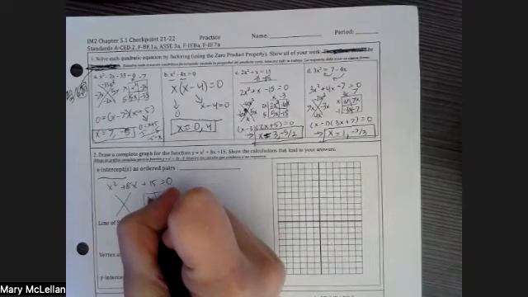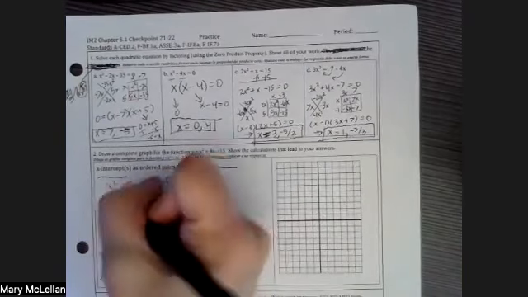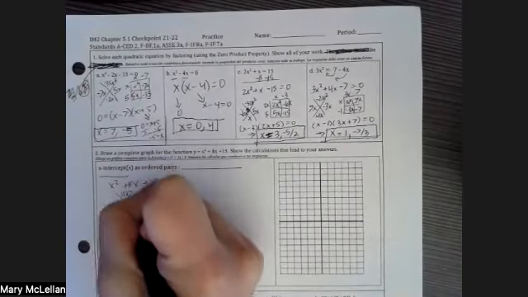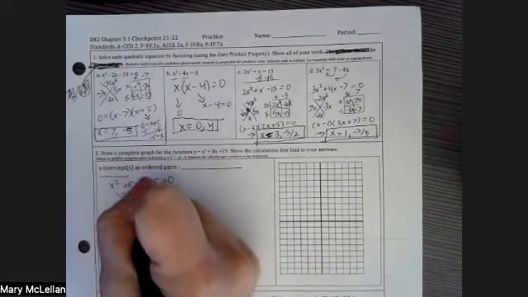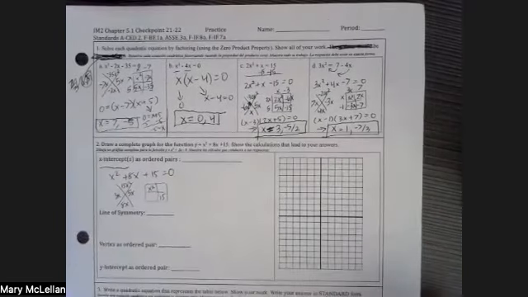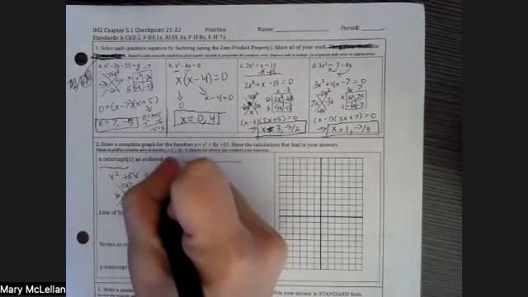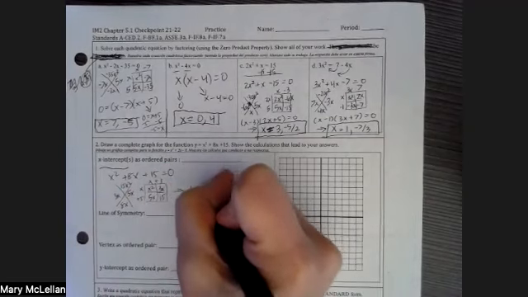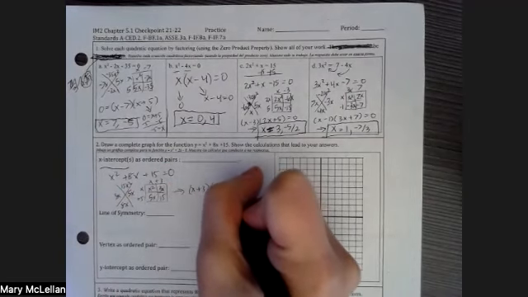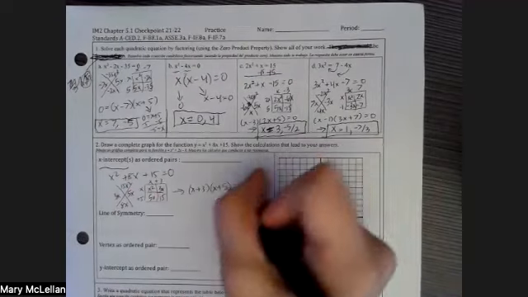All right, now I'm going to factor. I have x squared here, 15 here, 15x squared, 8x, 3x, 5x. X plus 3, x plus 5. X plus 3 times x plus 5 equals 0.